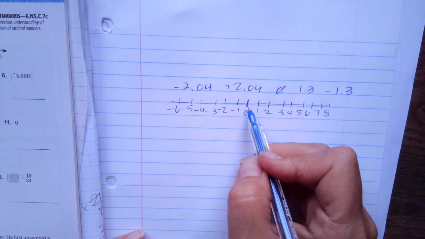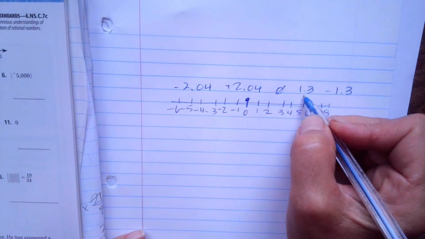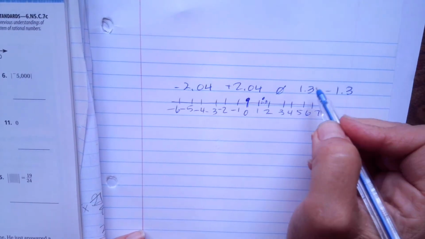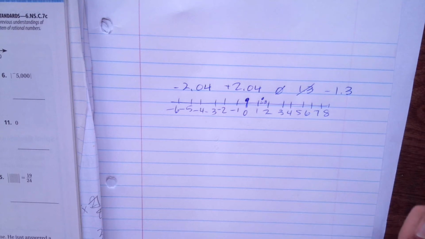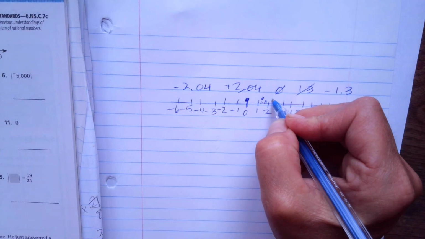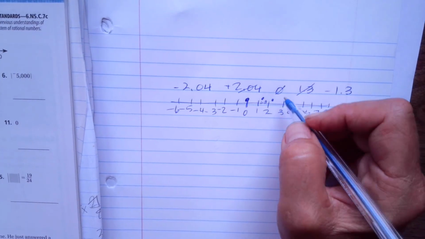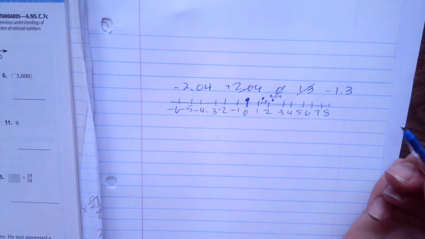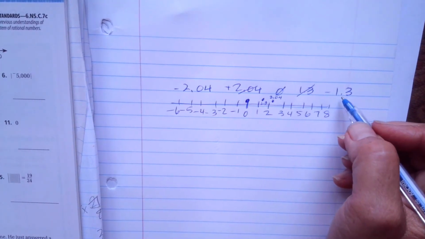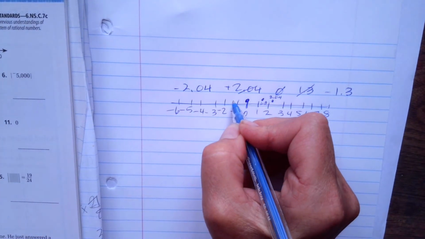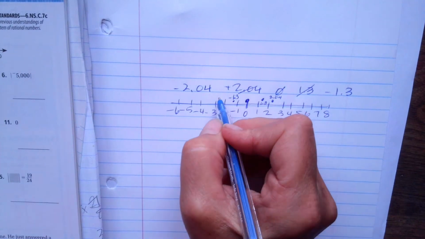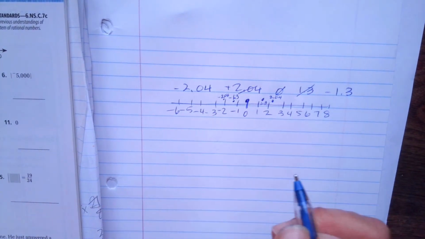All right, so we already did 0, and then we're going to do 1.3, which is right about here, and then you're just going to label it, and then I'm going to cross it out because I just finished it, and then I'm going to do positive 2.04, so that's a little bit past 2, very small amount past 2, and I'm just going to label that 2.04. And then I am going to do negative 1.3. And then I'm going to do negative 2.04. And that is just a little bit past negative 2.